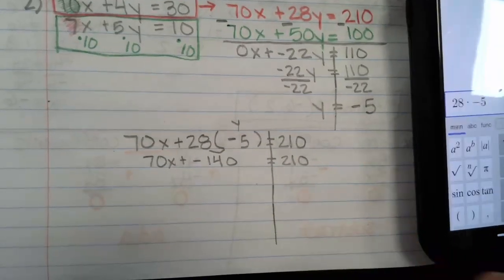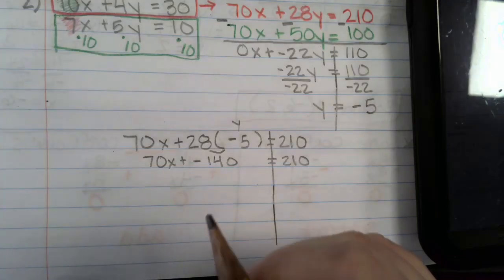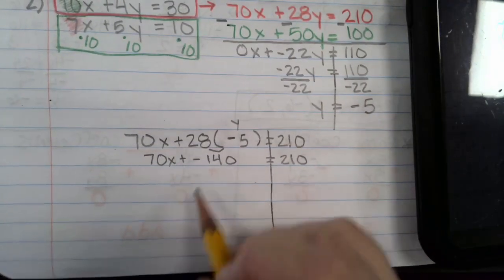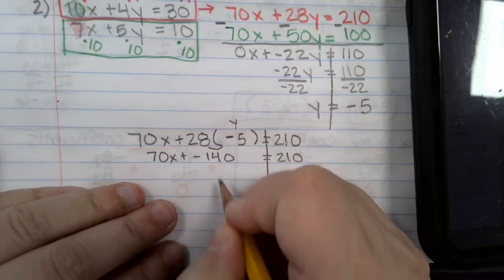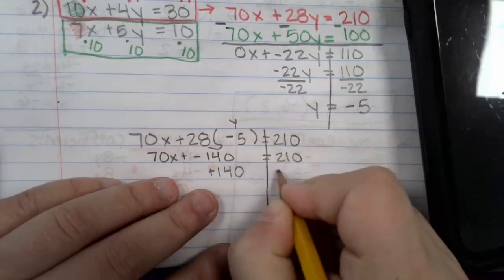Negative 5. All right, so now we're going to solve that equation. Hopefully this is feeling like our nice cozy equation that we feel good about. Trying to get x by itself. Do we undo the 70 first or the negative 140? Good, and how do we get rid of negative 140? Good, add 140 to both sides.